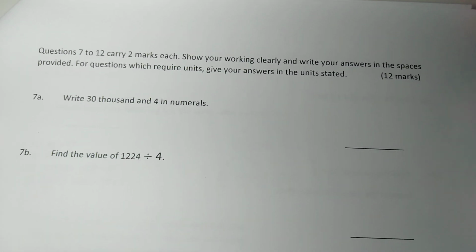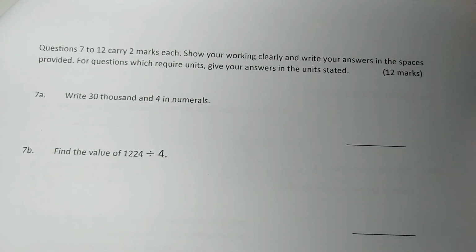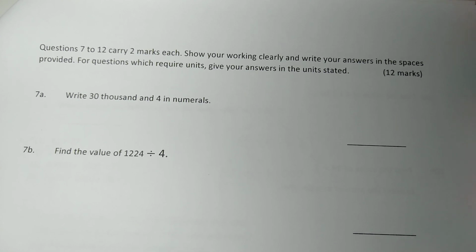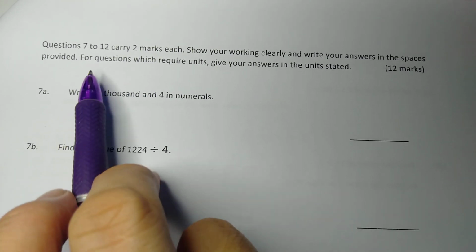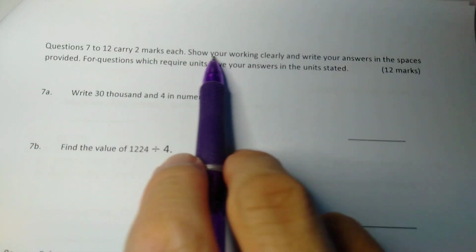Okay, we have gone through half of this worksheet already. If you are tired, you need to take a break, take a break. Alright, if not, let's carry on. Now, all these remaining questions carry 2 marks each.